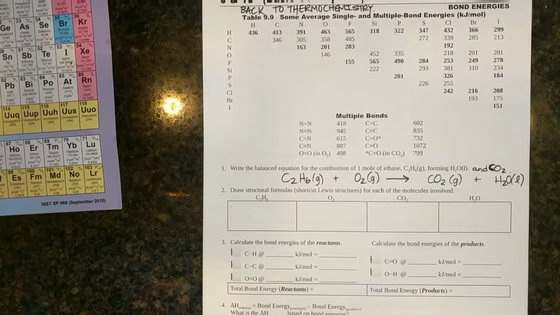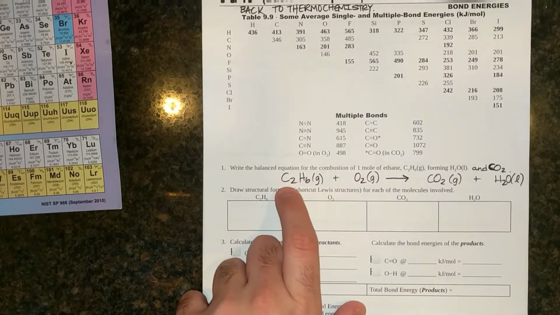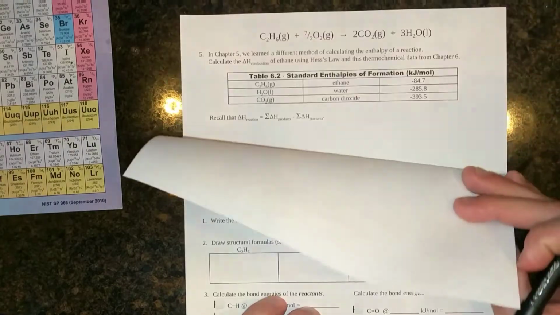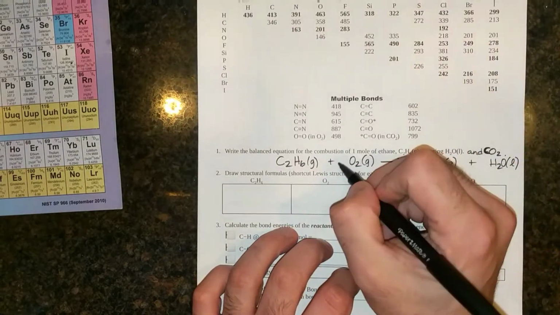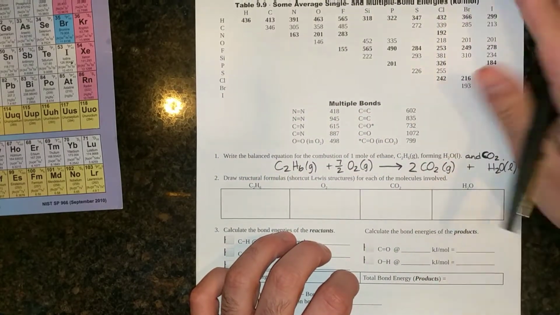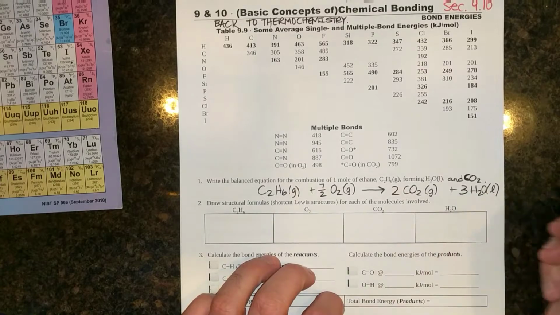If I balance this and only want 1 mole of C2H6, it's going to look like this: 7/2 O2, 2 CO2 and 3 H2O.